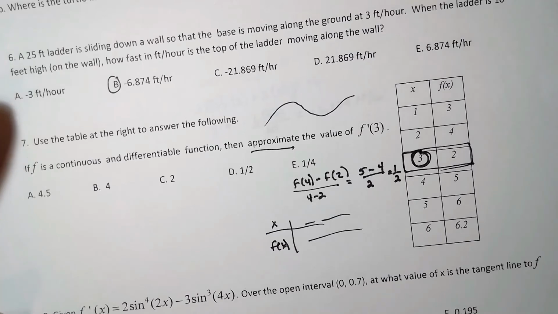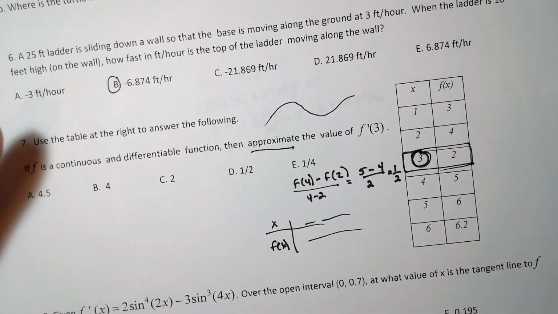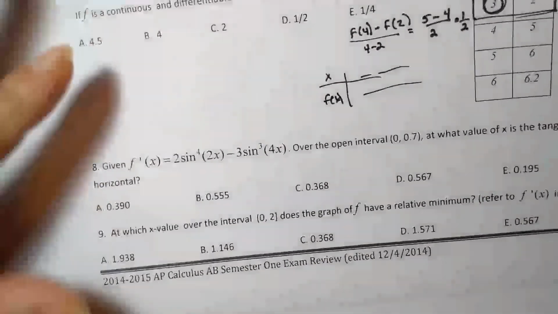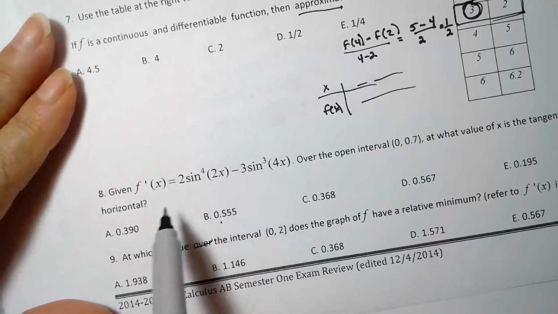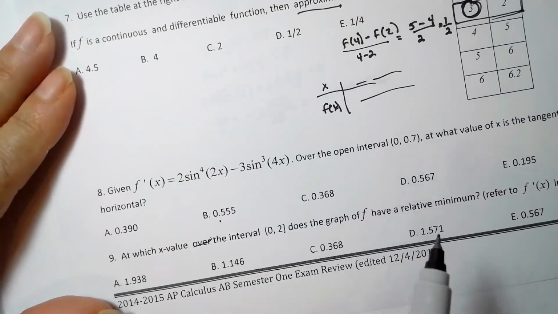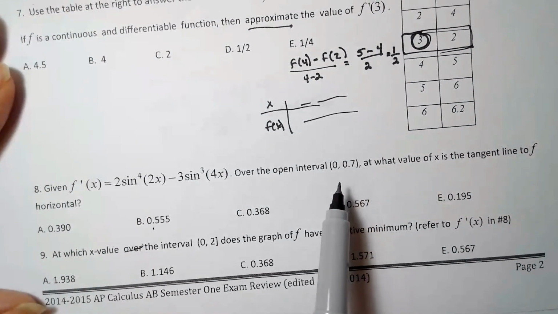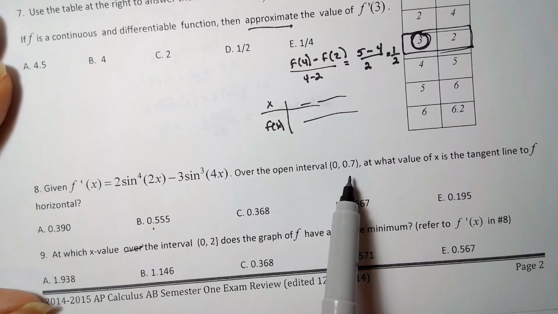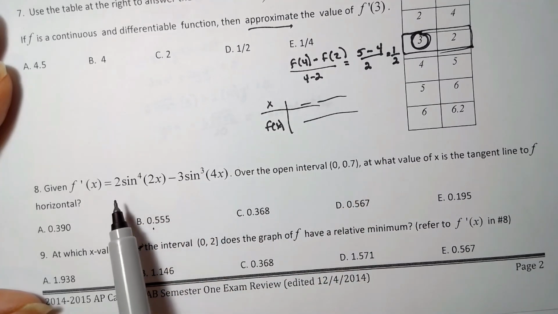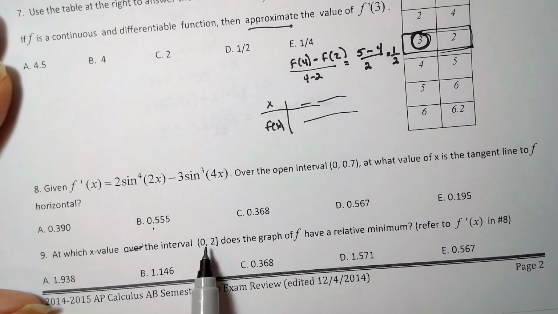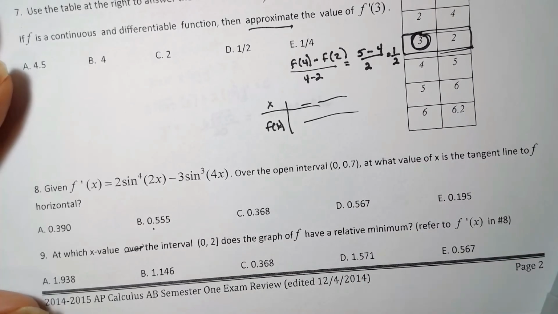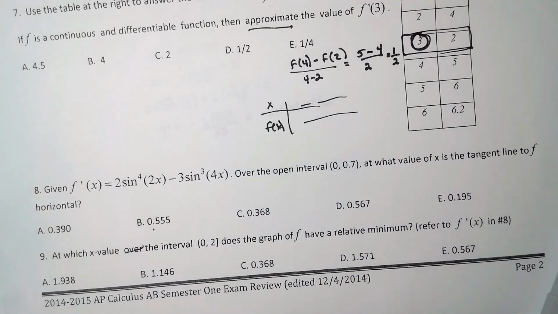Now number 8's a tough one, so I'm going to do that. It's a tough one because it's a nightmare of a function to put in the calculator, if I recall. I don't know, let's try and do it right now. So we're given the derivative. Remember, this is the derivative of the function that we're given over the interval 0 to 7. They couldn't have made it any more hellacious. At what value of x is the tangent line to f horizontal? So I want to know, when does this derivative equal 0? Okay, so I'm going to cut this video off here, and I'm going to continue on with problem number 8 in the next video.